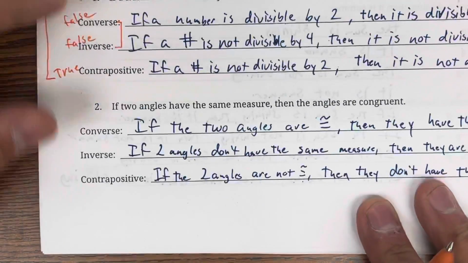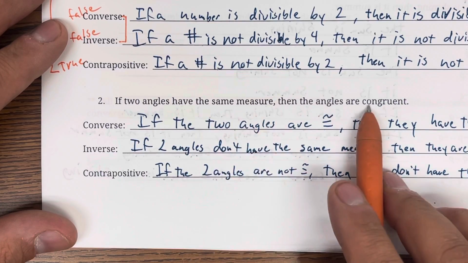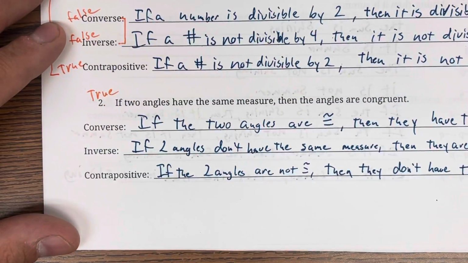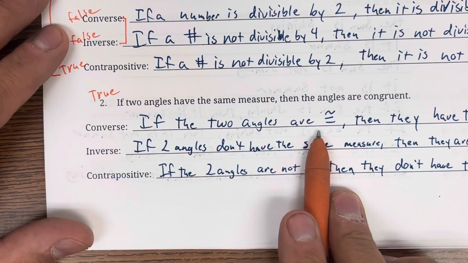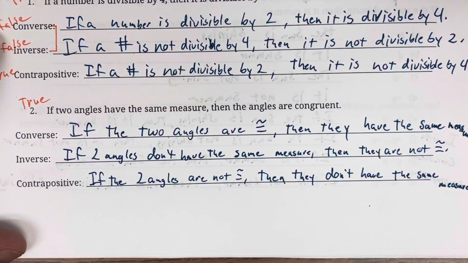If 2 angles have the same measure, then they are congruent. That is true. They'd both be 80 degrees, something like that. Converse, if 2 angles are congruent, then they have the same measure. Yes, if they're congruent, they'd have to have the same measure. That is also true.